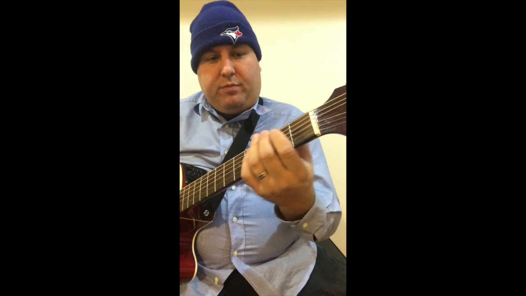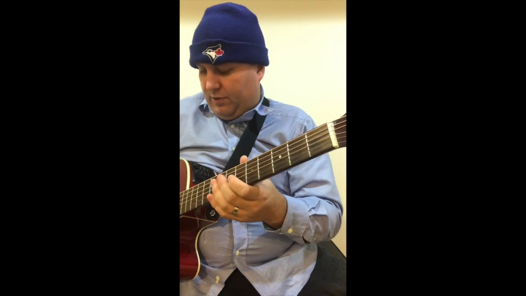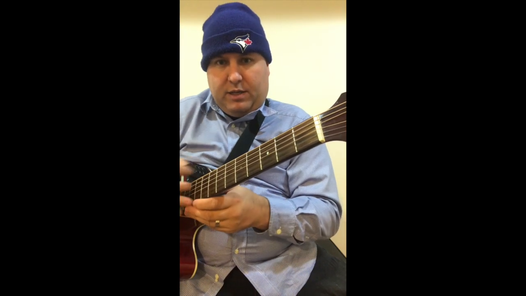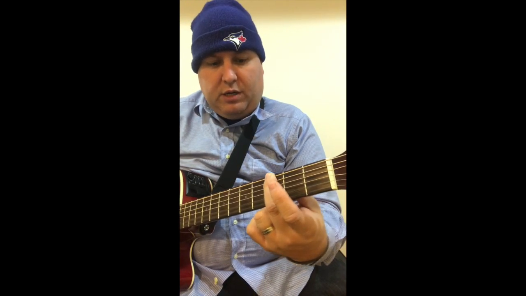So first of all, we have E. This is the top string. E, F sharp or G flat, G, G sharp or A flat, and then A. And this A right here on the 5th fret is actually the same A as the next string down.